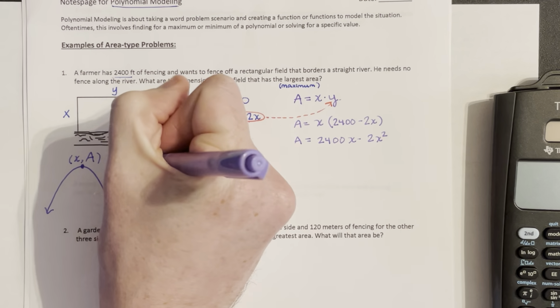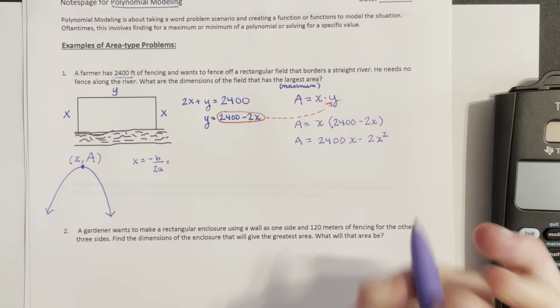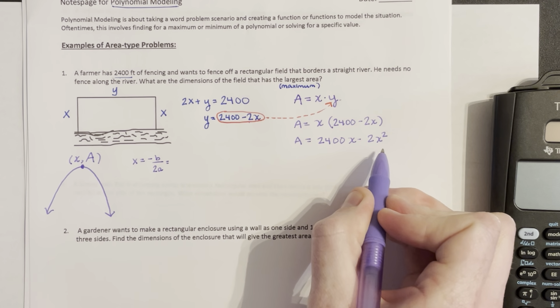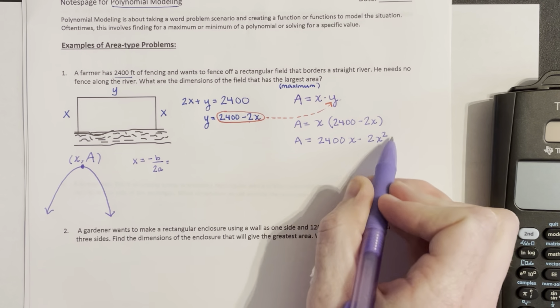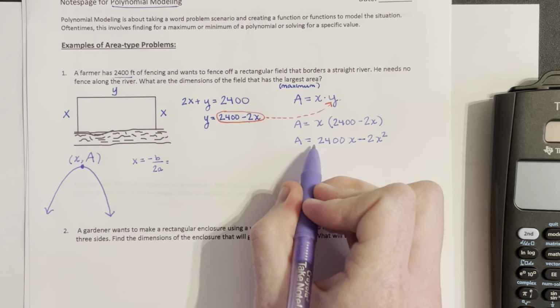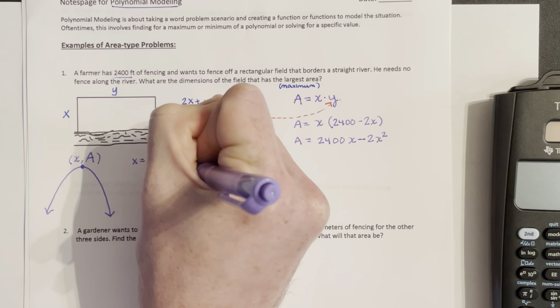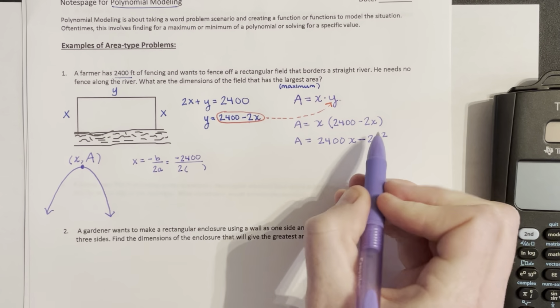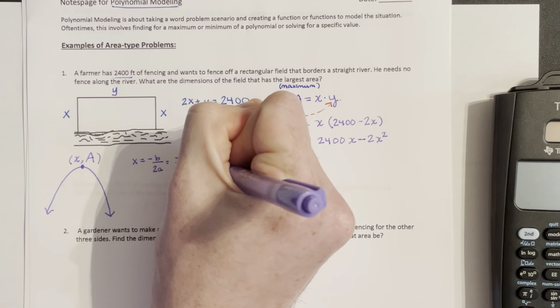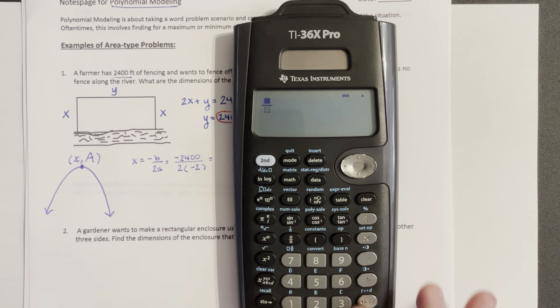So what we're going to do, if I solve this, x equals negative b over 2a. You want to pay attention to the order that it's in. This is not in standard form because the ax squared is coming last, but I can still work with it. B is 2,400, so that would say negative 2,400 divided by 2a, and a is -2. We plug that into our calculator, and we get -2400 divided by 2 times -2 should be 600.